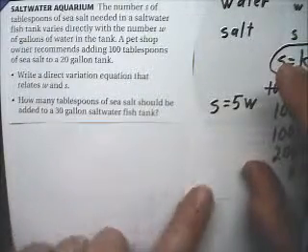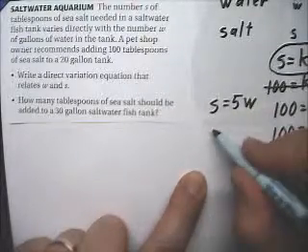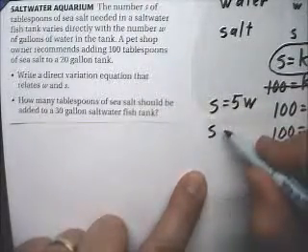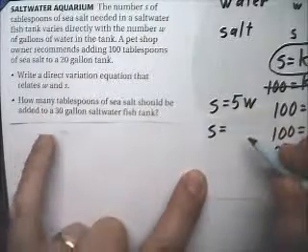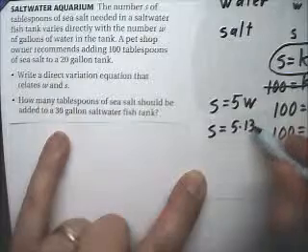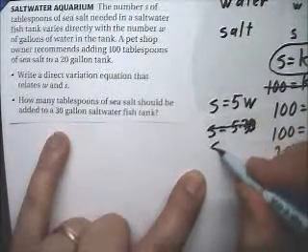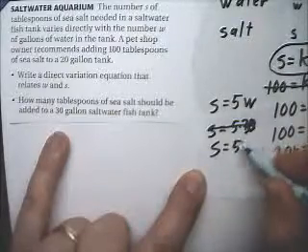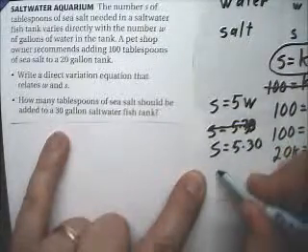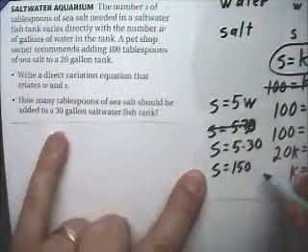How many teaspoons of sea salt should be added to a 30-gallon saltwater fish tank? The salt is equal to 5W, so the salt is equal to 5 times 30. I'm sorry, the S is equal to 5 times 30, so the salt would be 150 tablespoons.